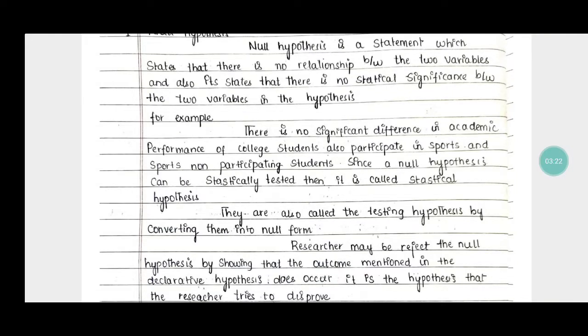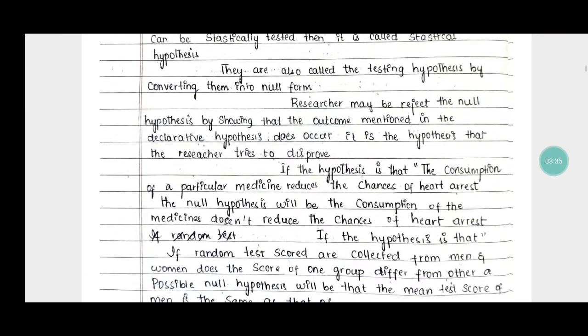Mostly the researcher may reject the null hypothesis by showing that the outcome which is mentioned in the declarative hypothesis does occur, and it is the hypothesis that the researchers try to disprove or reject. So the hypothesis is that the consumption of a particular medicine reduces the chance of heart attack, where the null hypothesis will be the consumption of medicine does not reduce the chances of heart attack.